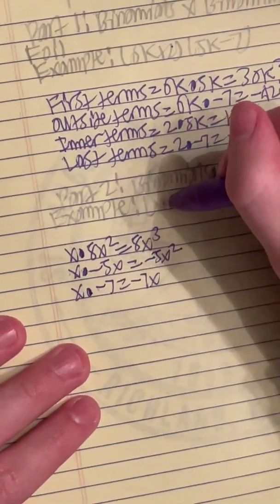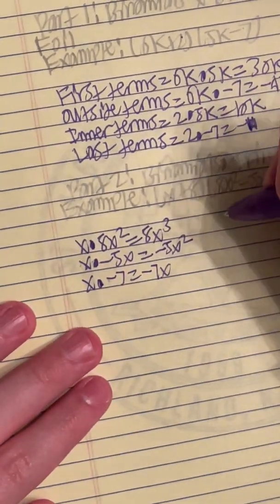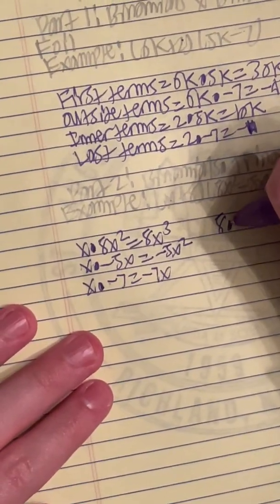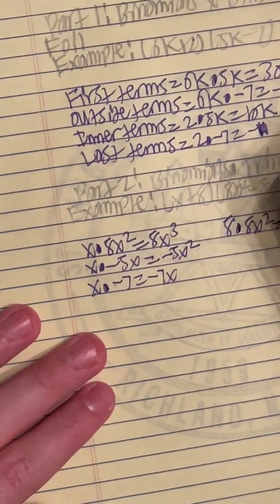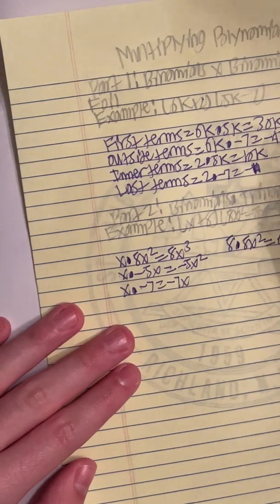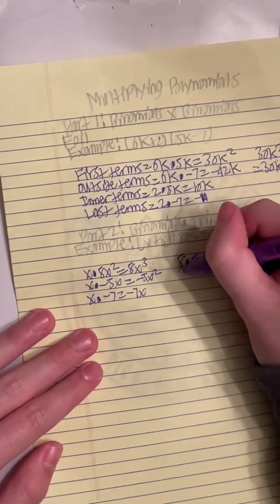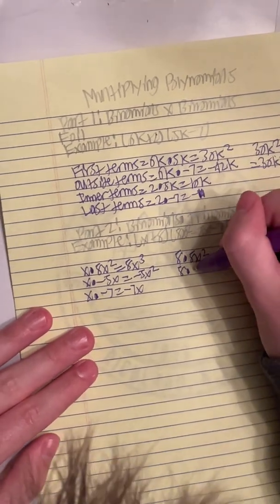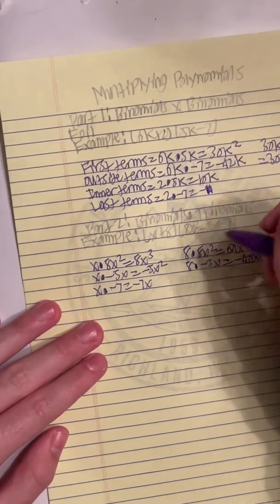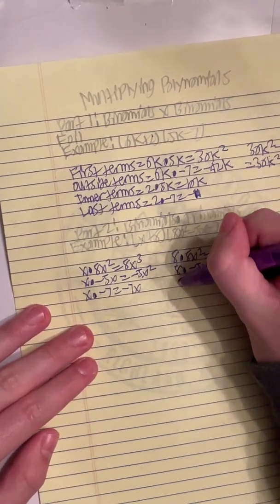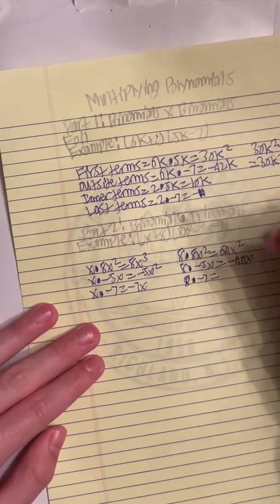Now, we're going to multiply the 8 by all of this, so it's the same thing. 8 times 8x squared, which will get you 64x squared. 8 times negative 5x, which will get you negative 40x. And 8 times negative 7, which will get you negative 56.